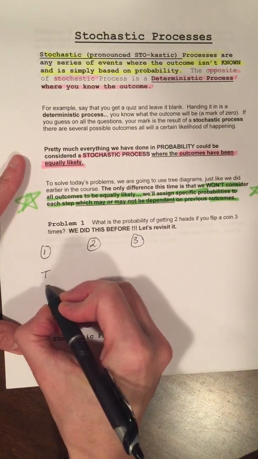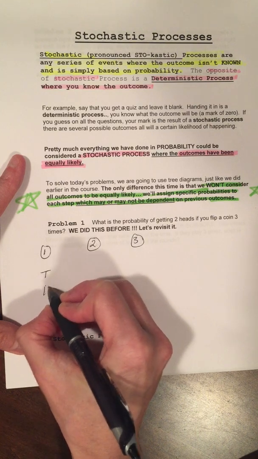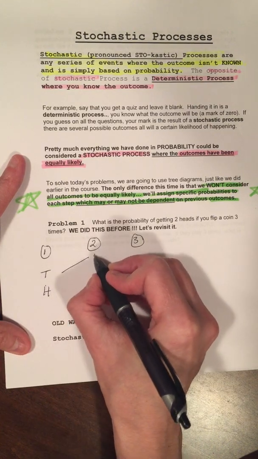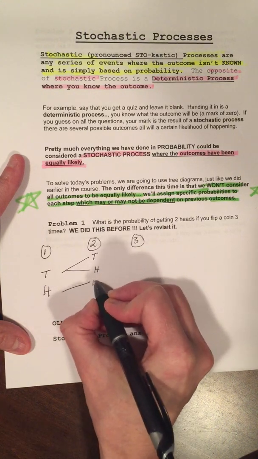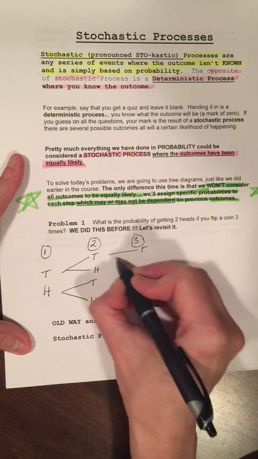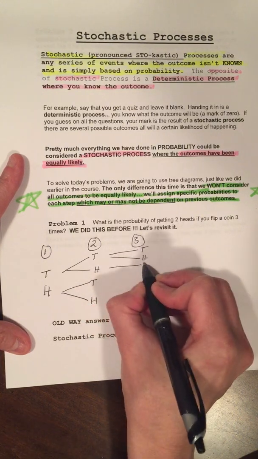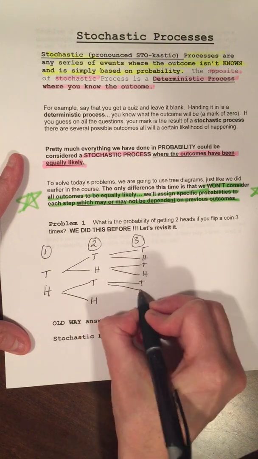Well, coin number 1 has a heads or tails. Coin number 2 has a heads or tails. Coin number 3 has a heads or tails.